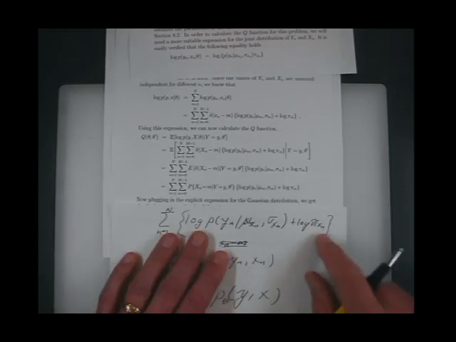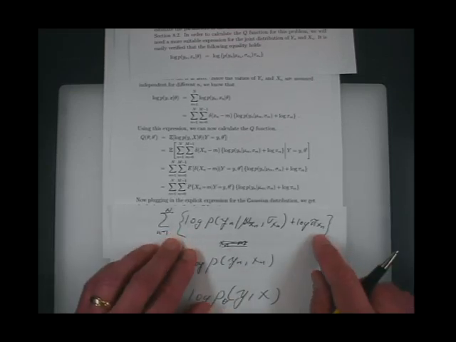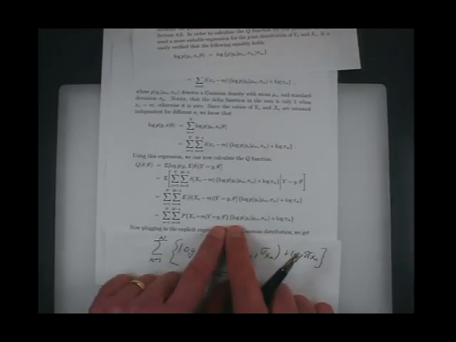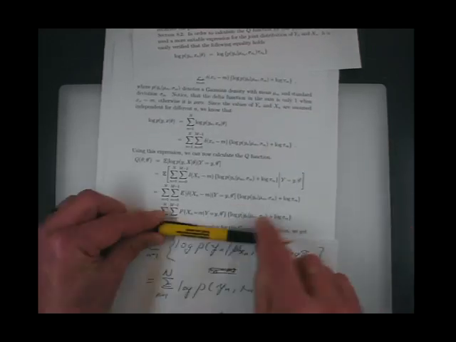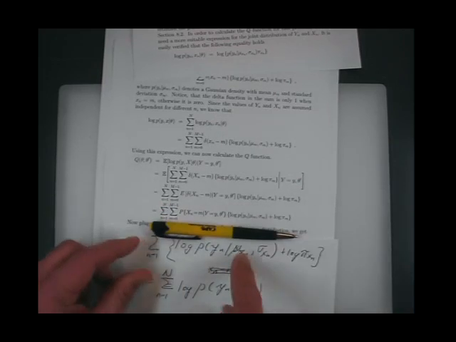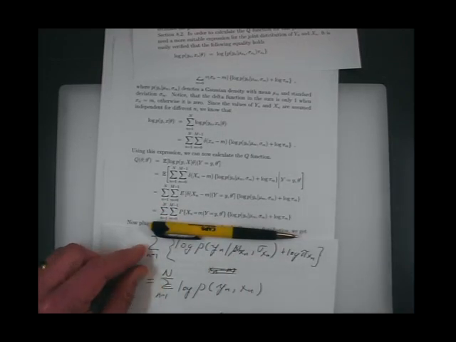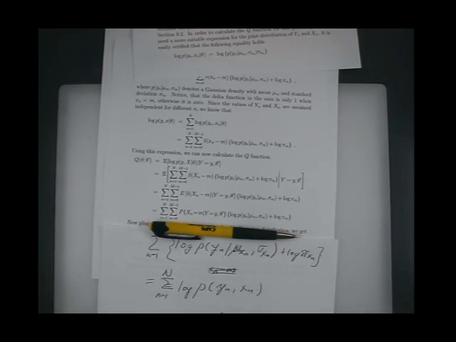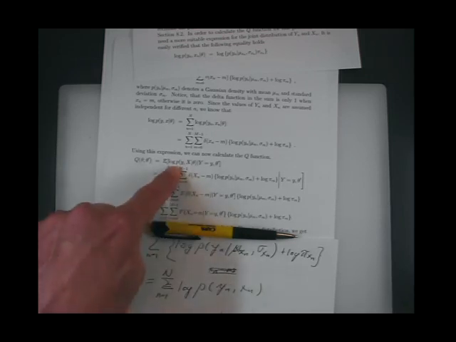So if I take this expression here, and I take the expectation over the various possible configurations of x, I get this. This expression right here is just the expected value of the log likelihood of the joint sequence where I've taken the expectation over x. Now, I can't just take the expectation of anything. I have to take the expectation of the log likelihood to form the Q function.